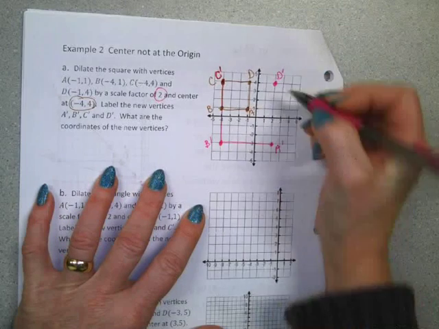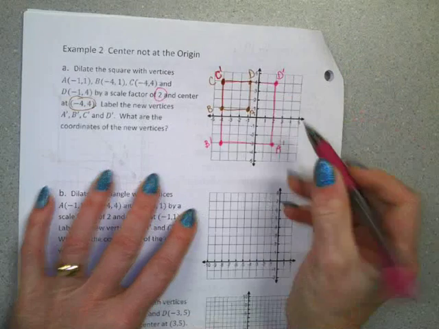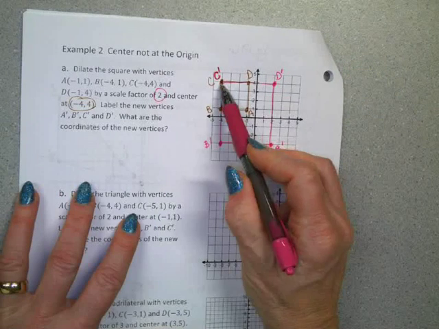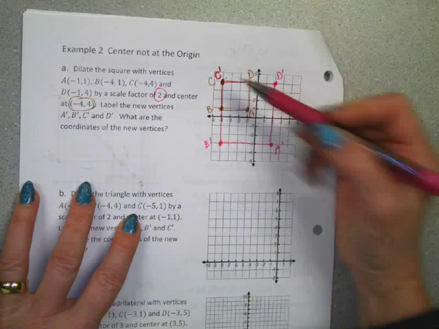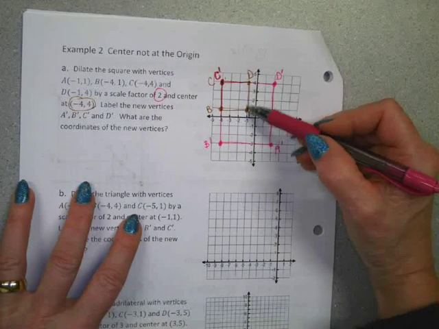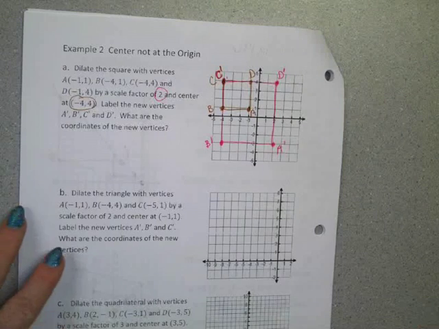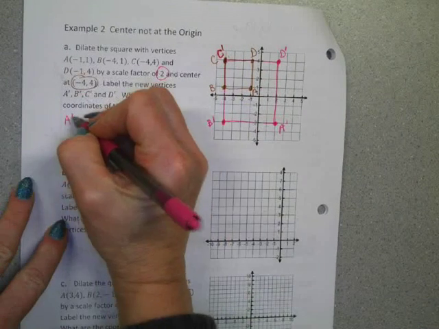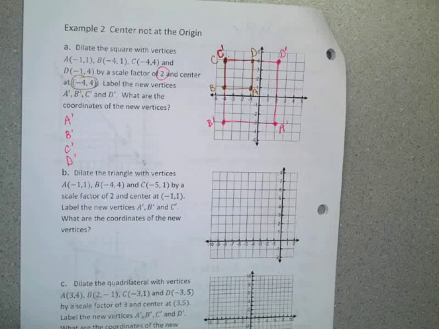And again, you can see your center of dilation, that all points should lead back to that center of dilation. So D prime and D lead to the point of dilation. B prime and B lead to the point of dilation. A prime and A lead to the point of dilation. Then the last thing you need to do is just state your new coordinates for A prime, B prime, C prime, and D prime. So you'll just do those ordered pairs.